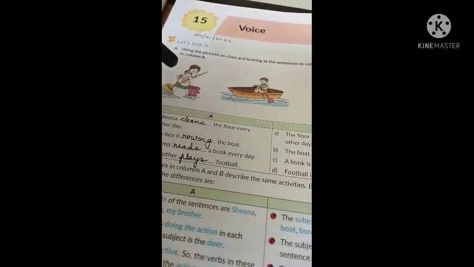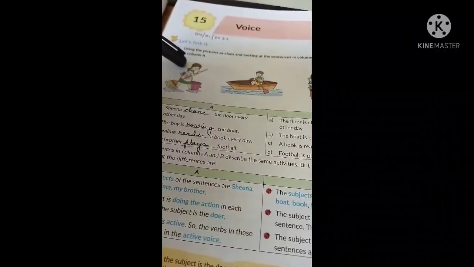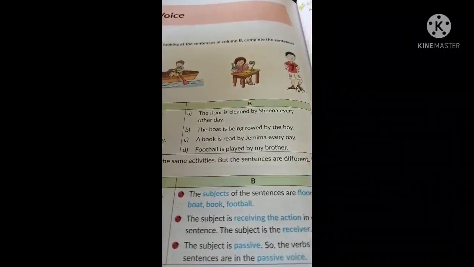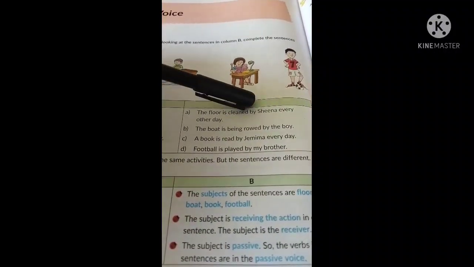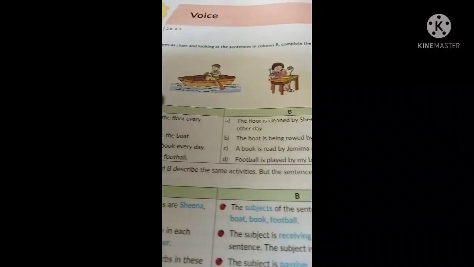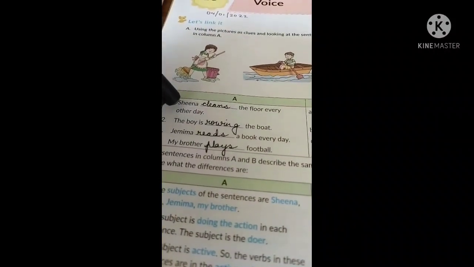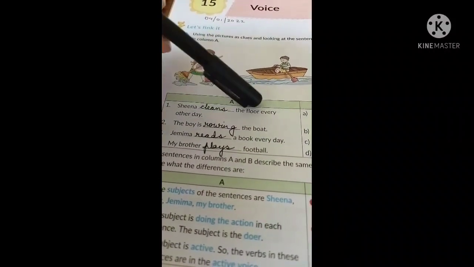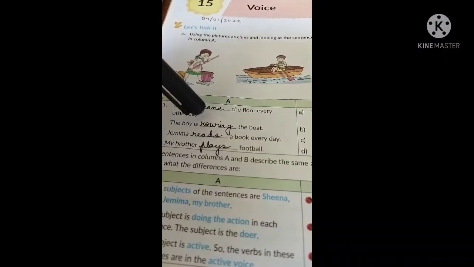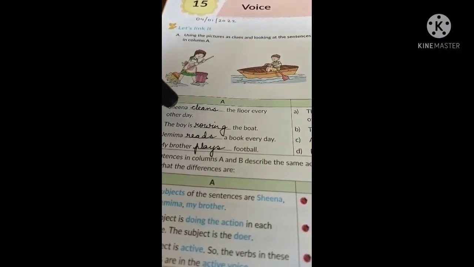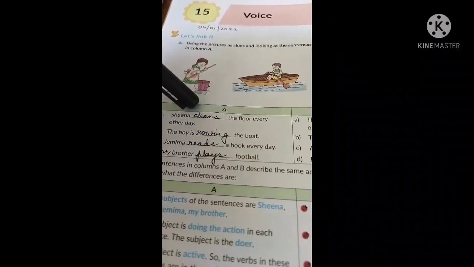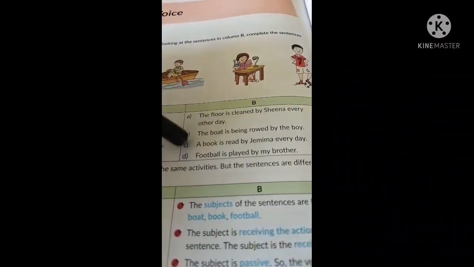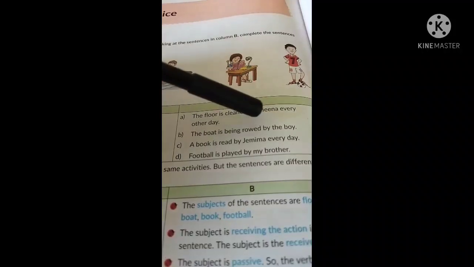As you can see in the first picture, it is said in column B, as you can read, the floor is cleaned by Sheena every other day. So, in column A you have to fill it up like Sheena cleans the floor every other day. There is a blank over here, you have to write cleans. The verb is cleans.